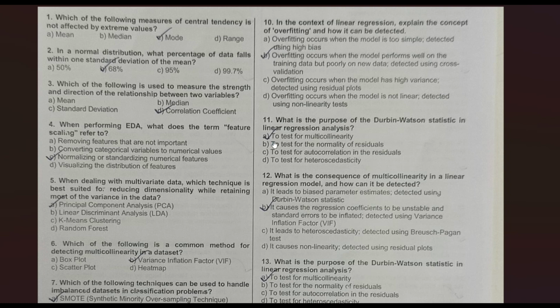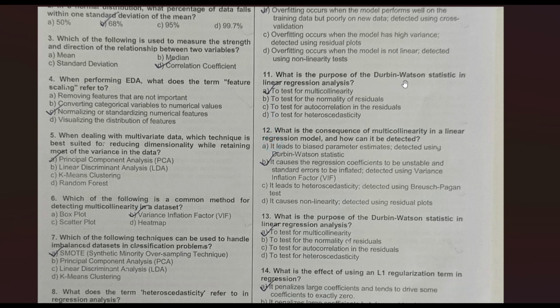B. What is the purpose of the Durbin-Watson statistic in linear regression analysis? To test autocorrelation in the residuals. So this C is the answer.